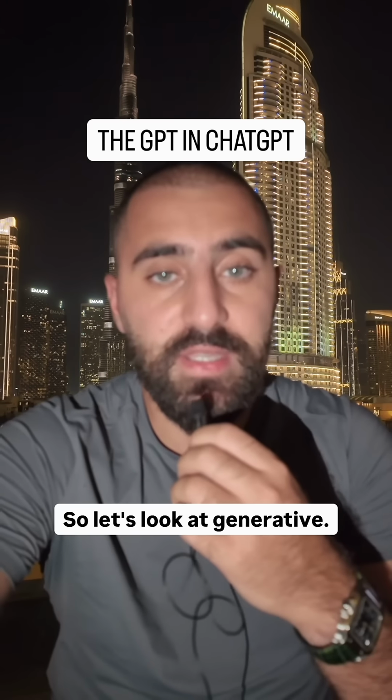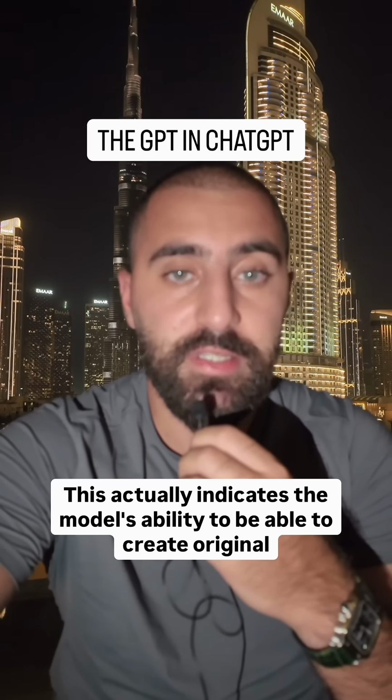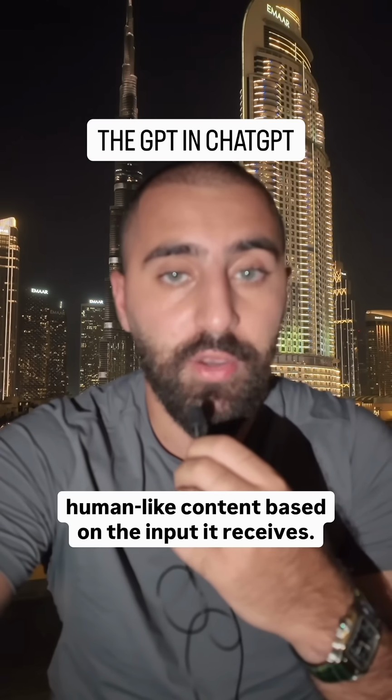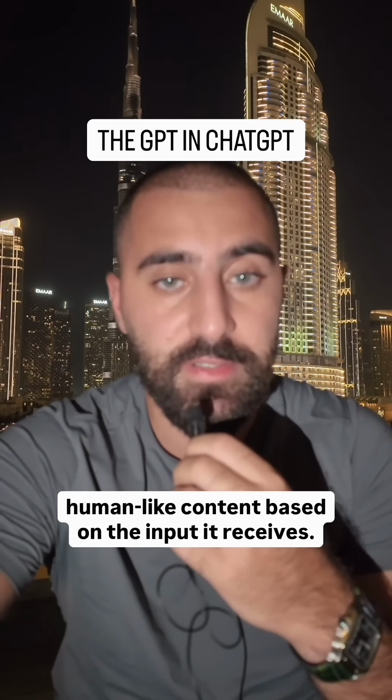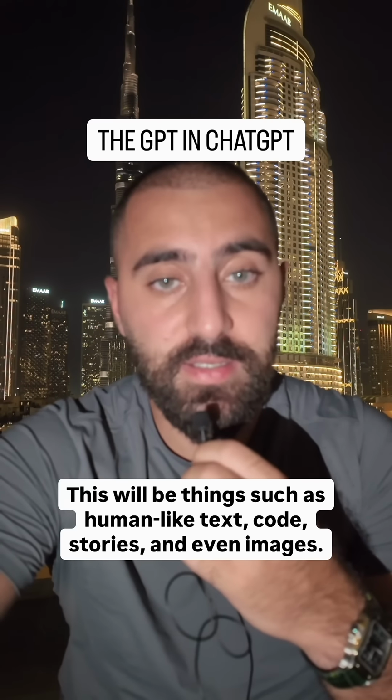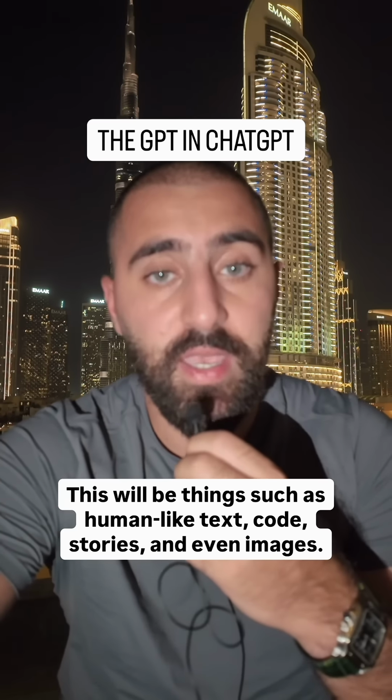So let's look at generative. This actually indicates the model's ability to create original human-like content based on the input it receives. This will be things such as human-like text, code, stories, and even images.